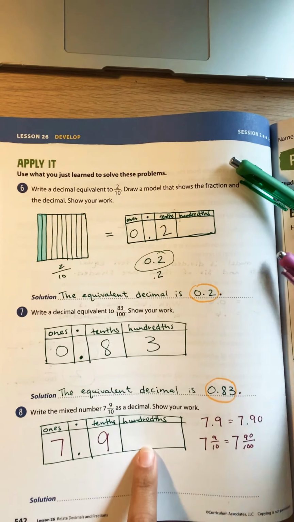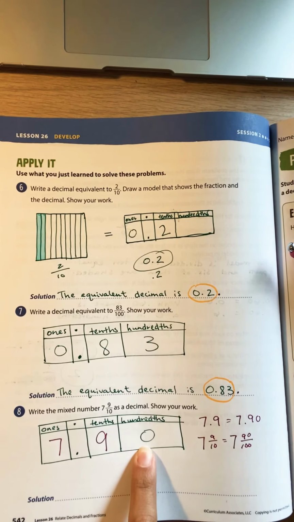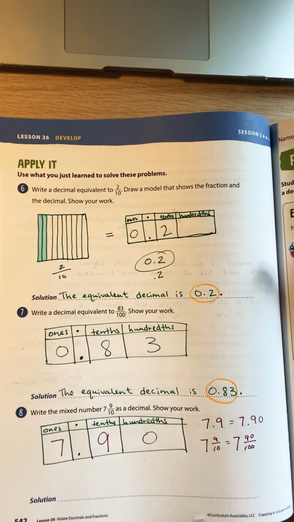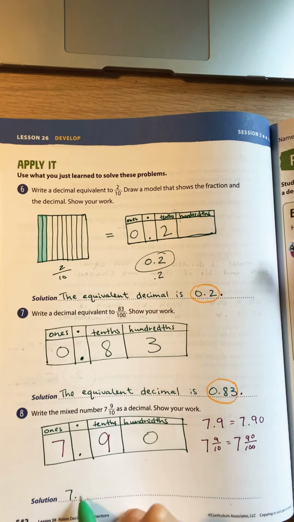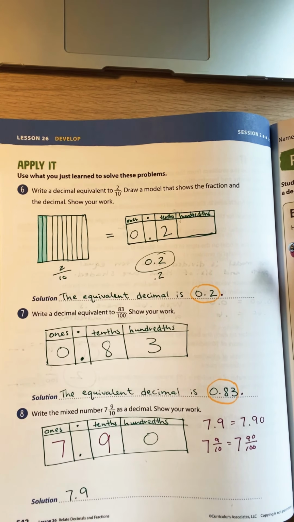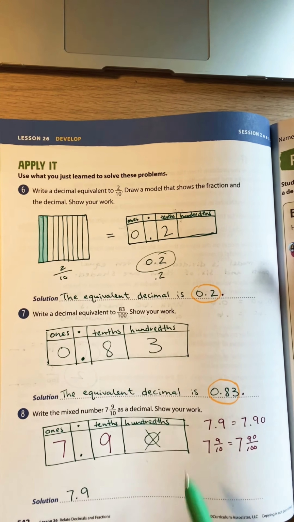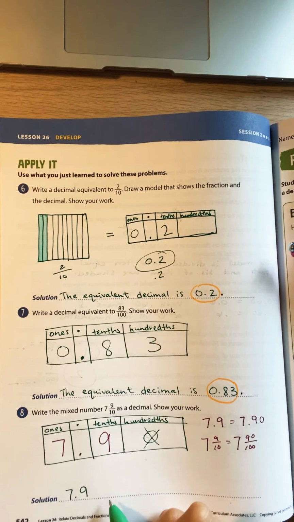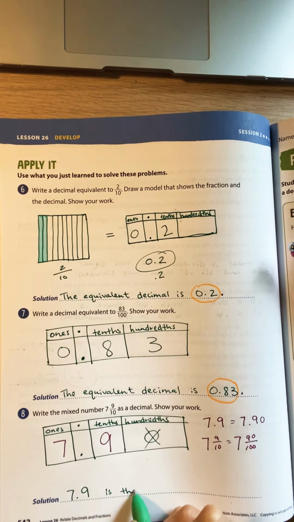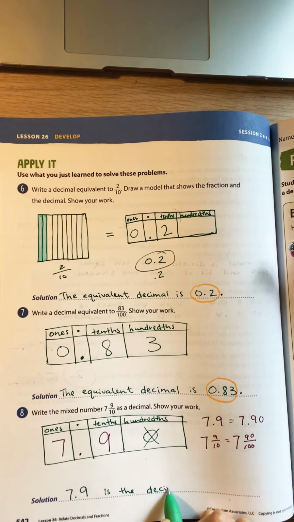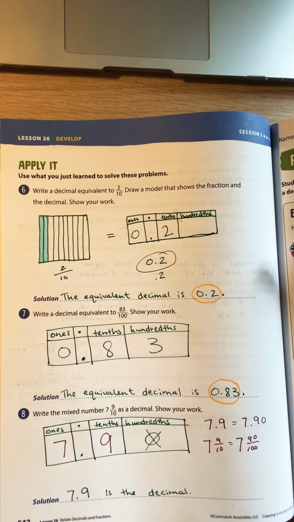So you can put a 0 there, or you don't have to. You can just leave that blank. The decimal is 7 and 9/10.